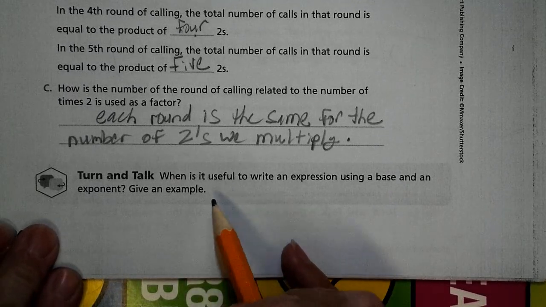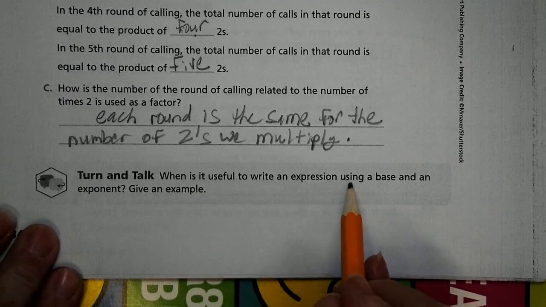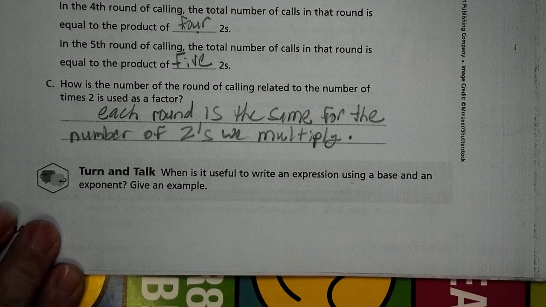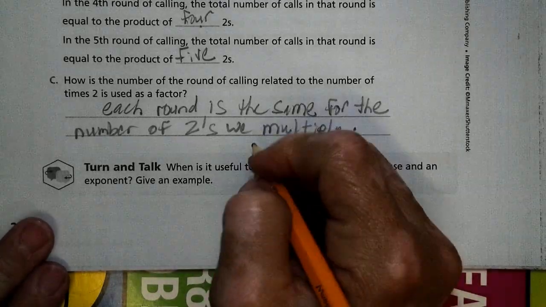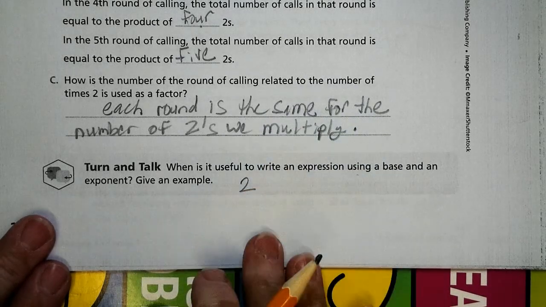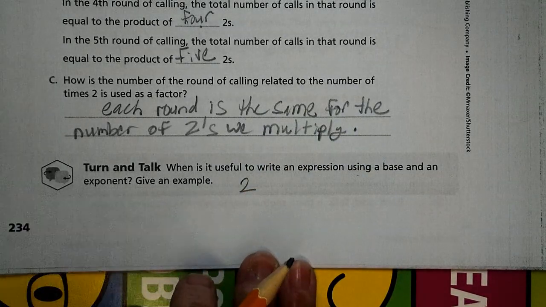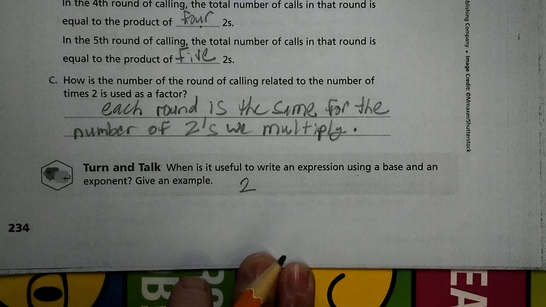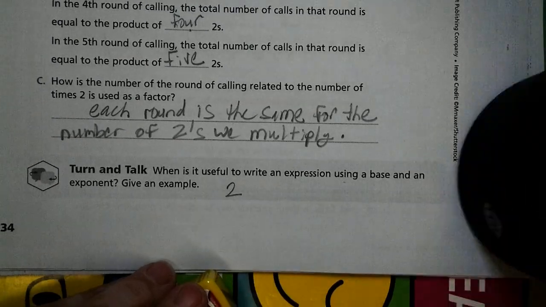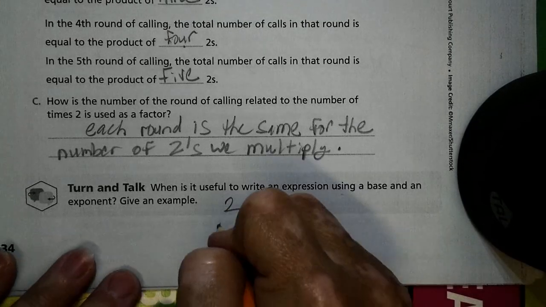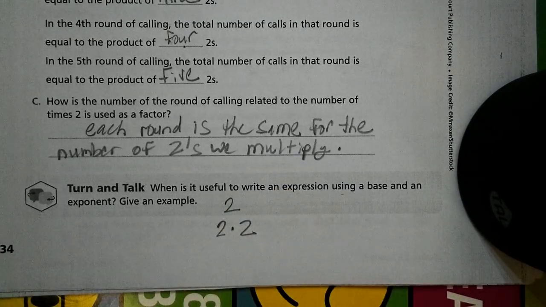Okay. All right. So when is it useful to write an expression using a base and an exponent? So let's think about that. So if I just had 2, would it make sense for me to use an exponent? No. What if I had 2 times 2?